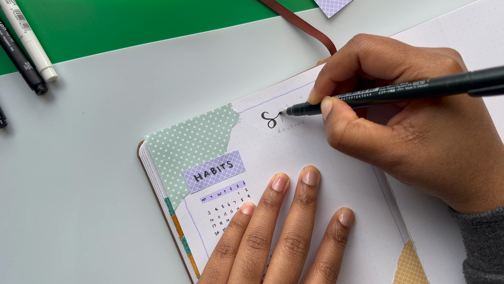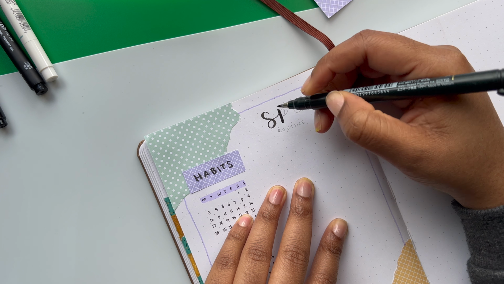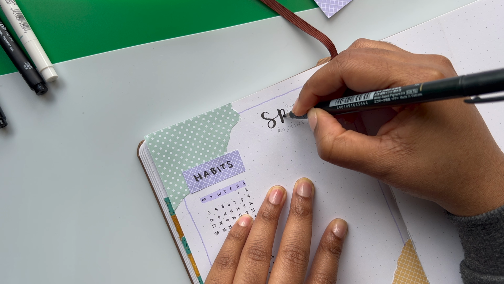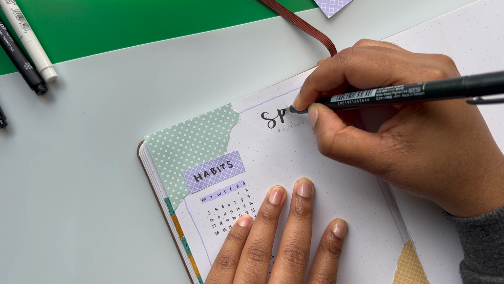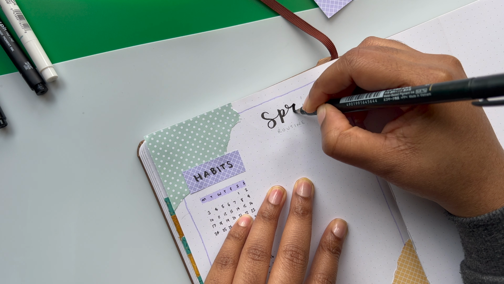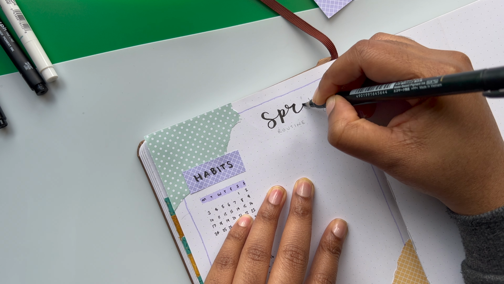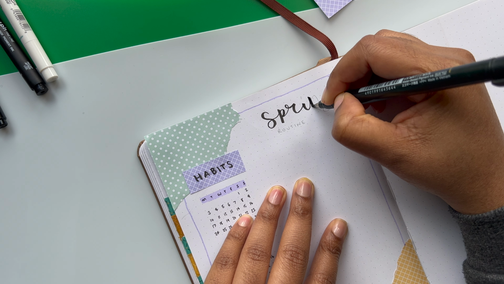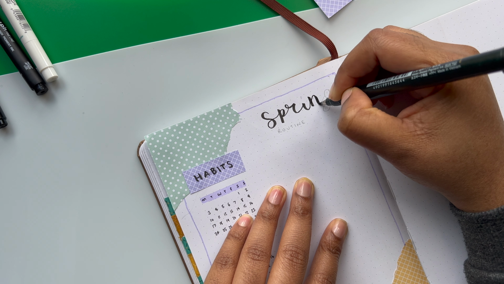For those of you who aren't new here, I am slowly getting into hand lettering, and each time I do it, I impress myself. So I just wanted to do a slowed down version, or actually a real time version, of how I wrote the spring with my hand lettering technique.